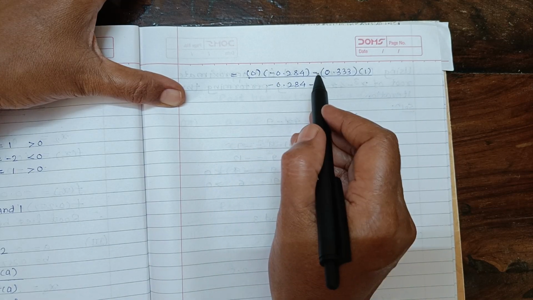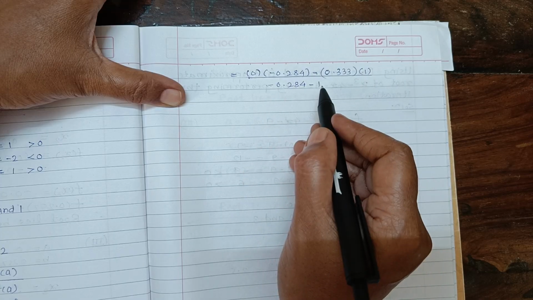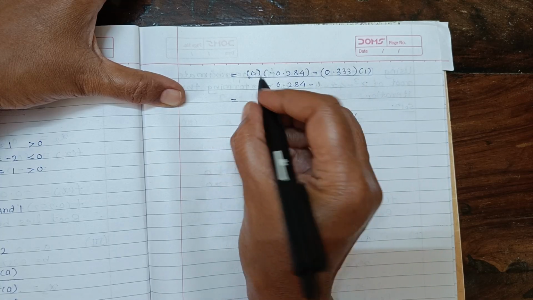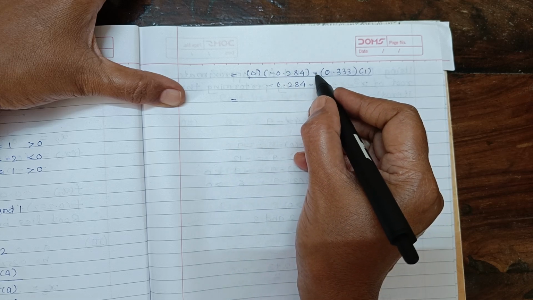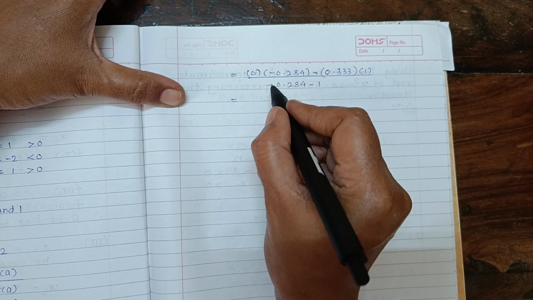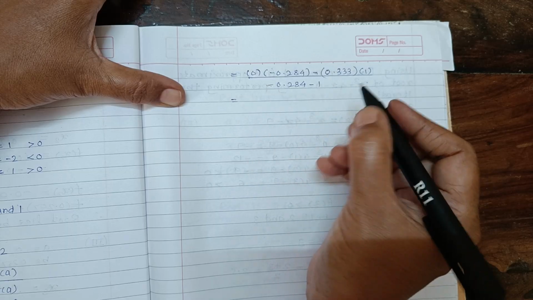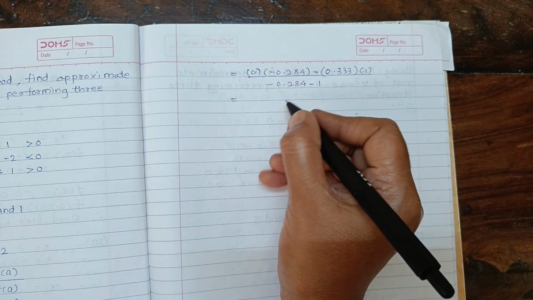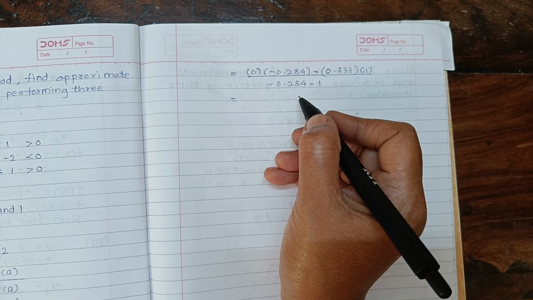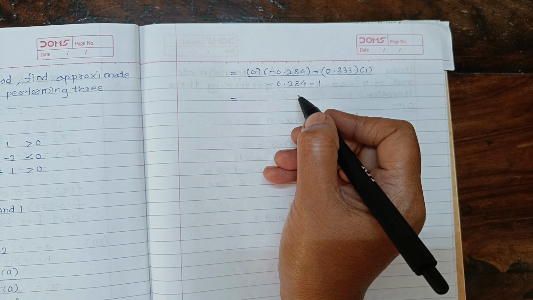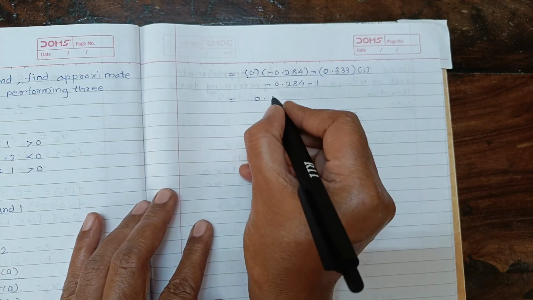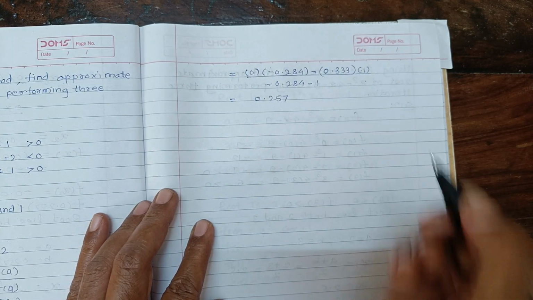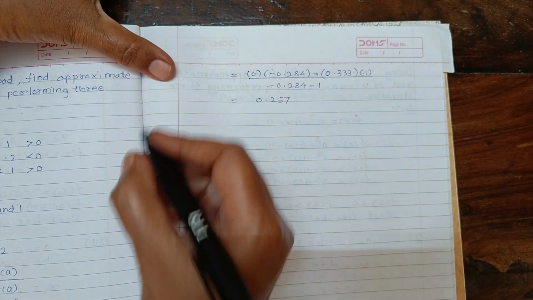Now again first term is 0, this minus and this will also be minus, therefore minus minus plus. If you simplify this using calci, then this is equal to 0.257.